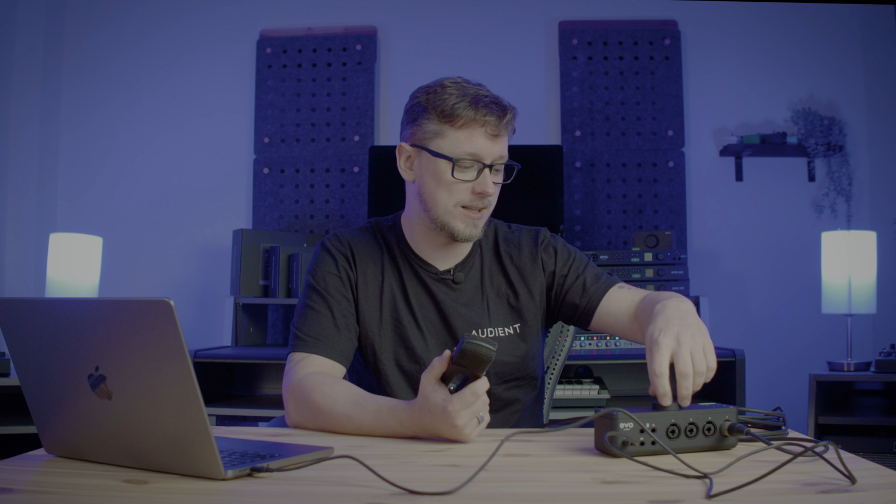Now, given a few seconds for the microphone to settle, we can then click on our microphone input one more time, and we can adjust the gain, because by default the gain will be at 0, and we will more than likely need to add some additional gain to bring the microphone level up to where we need it.